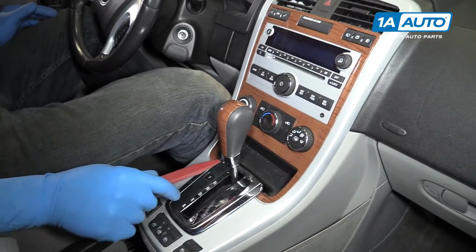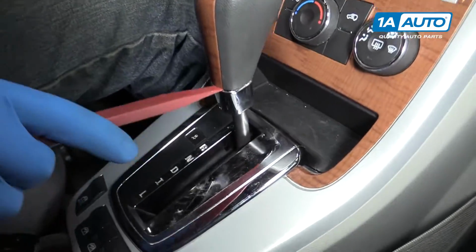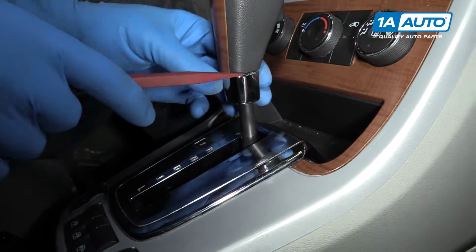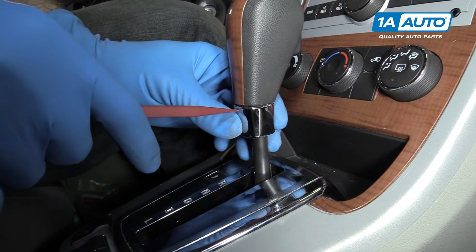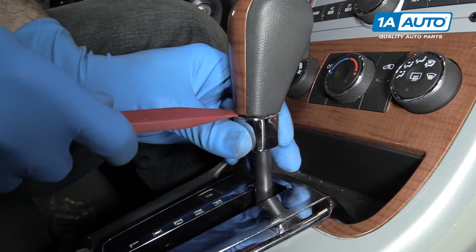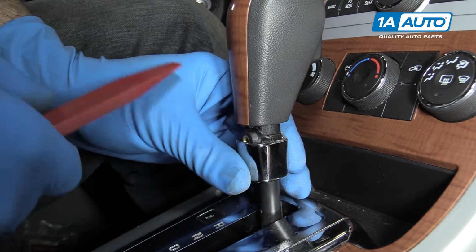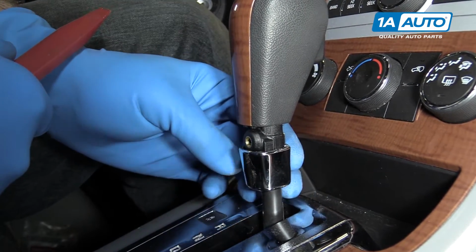Here are the items you'll need for this repair. Using the trim removal tool, carefully pry the chrome bezel down on the bottom of the shift lever. You got to kind of work your way around this. It's a little tricky, but just stick with it because you really don't want to break that.